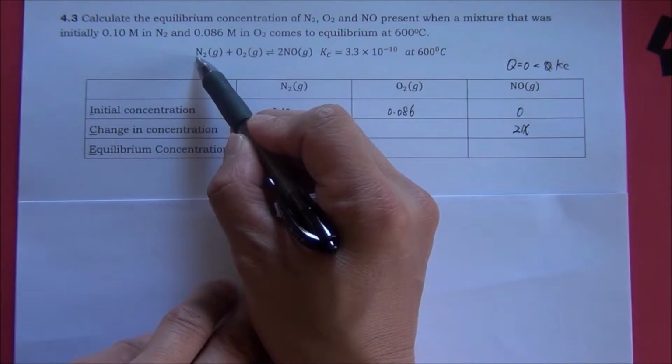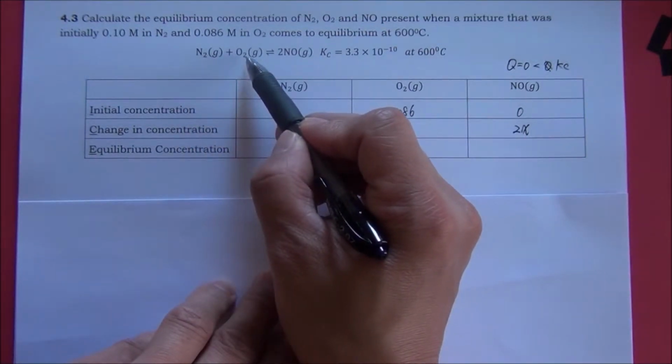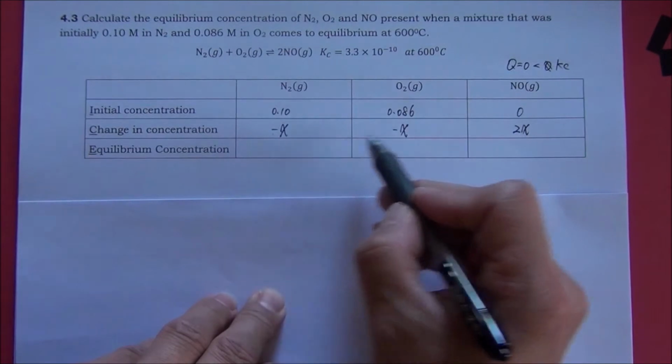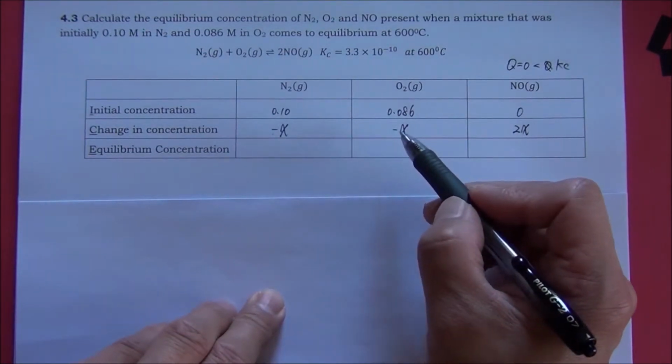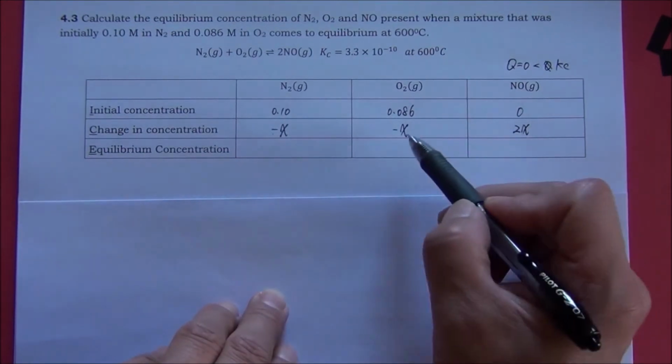The coefficient of nitrogen gas and the coefficient of oxygen gas are 1. They are reactants. Therefore, they will decrease. Negative tells us that the concentration of both reactants will decrease.